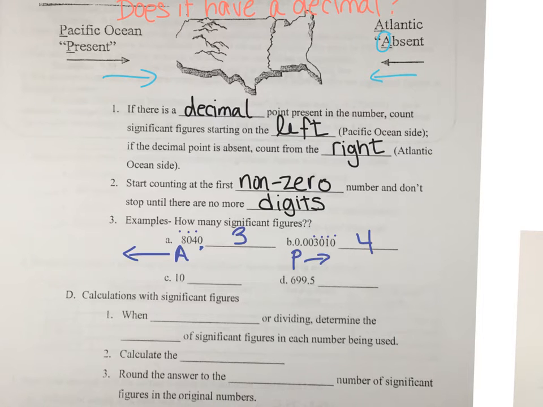Okay? Let's go to letter C. We have 10. Is the decimal point absent or present? Absent. So we're going to start from the right and head that way. Okay? We have a 0 to start with. So we don't start counting. The 1, we do count. So there's 1 sig fig in that. And then finally, this one, it's present, so we're going to head to the right. They're all non-zero, so you start right at the beginning. 1, 2, 3, 4. And there's 4 sig figs in this.